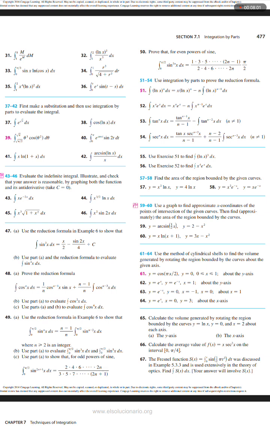The Fresnel function big S of x equals the integral from 0 to x of sine of (1/2 pi t squared) dt was discussed in example 5.3.3 and is used extensively in the theory of optics. Find the integral of big S of x dx. Your answer will involve the Fresnel function big S of x.